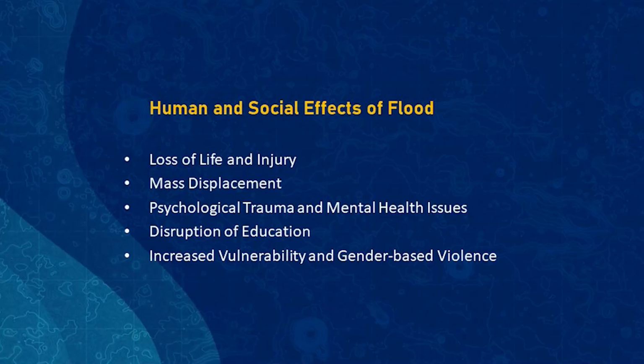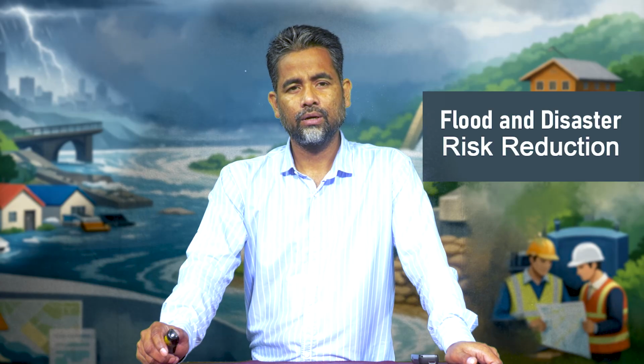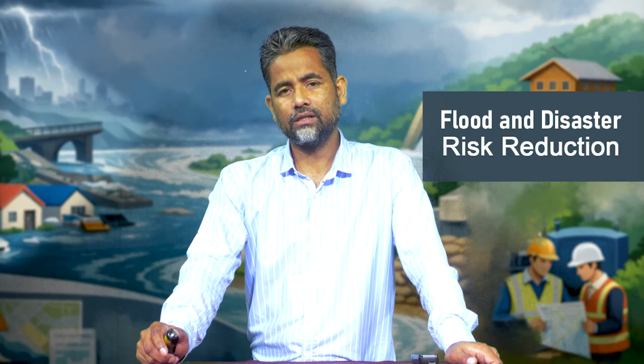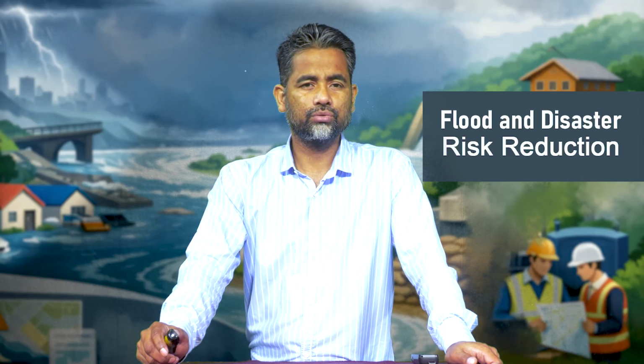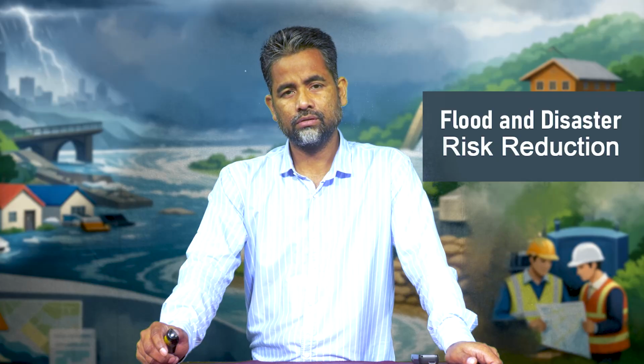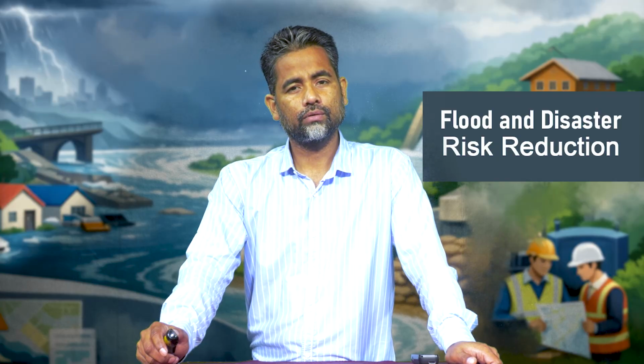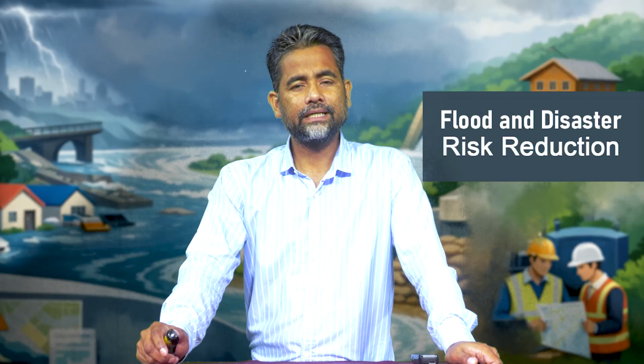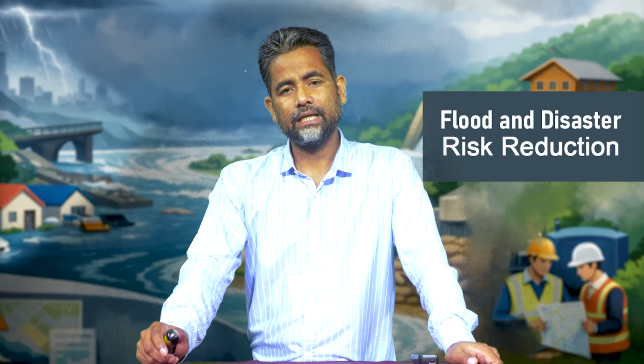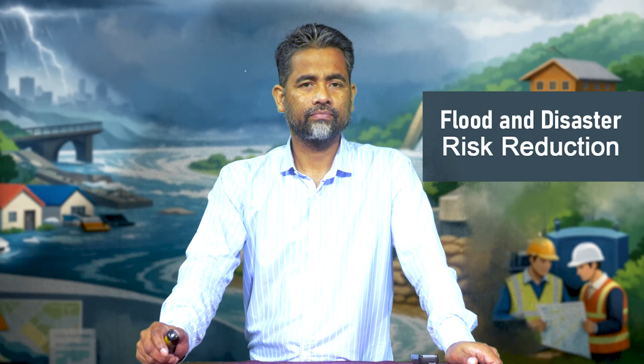Psychological trauma and mental health issues. Survivors often experience severe stress, depression, post-traumatic stress disorder, and grief due to loss of loved ones, homes, or livelihoods. Children and women are particularly affected, with limited access to mental health support in many flood-prone areas.